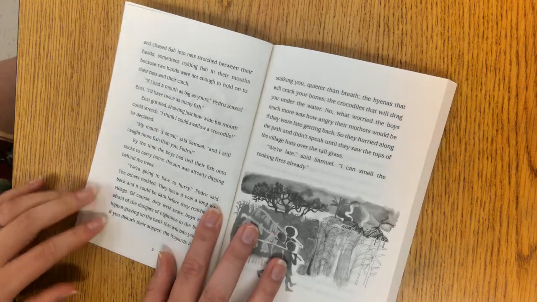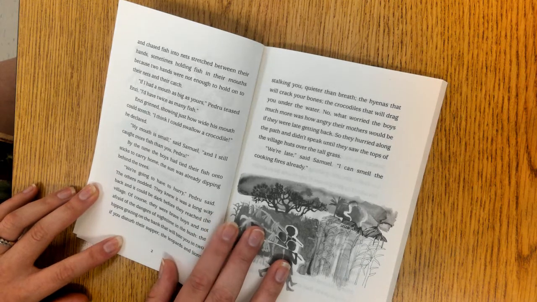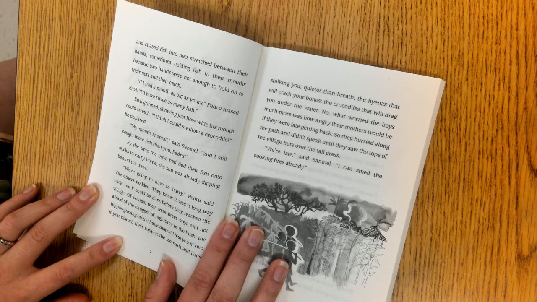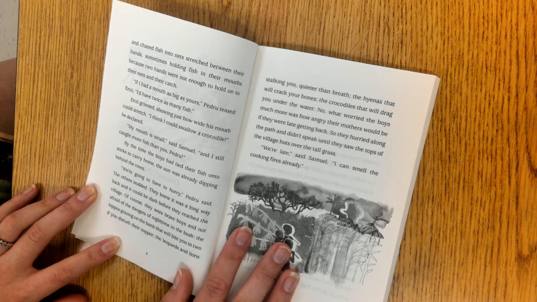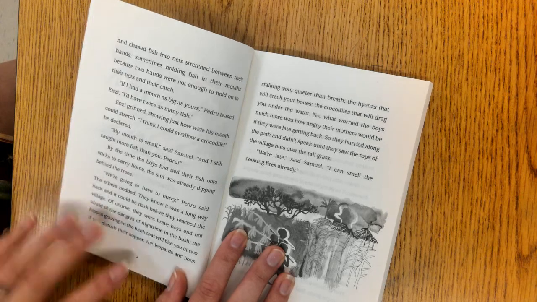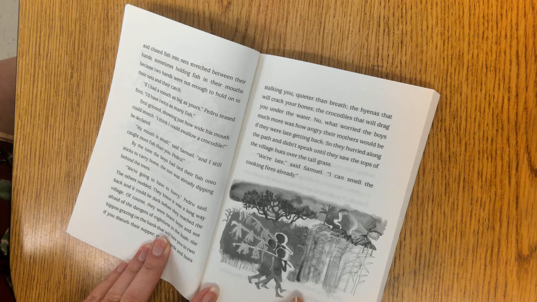By the time the boys had tied their fish onto sticks to carry home, the sun was already dipping behind the trees. "We're going to have to hurry," Pedro said. The others nodded. They knew it was a long way back and it could be dark before they reached the village. Of course, they were brave boys and not afraid of the dangers of nighttime in the bush. The hippos grazing on the bank that will bite you and chew if you disturb their supper. The leopards and lions stalking you, quieter than breath. The hyenas that will crack your bones. The crocodiles that will drag you under the water. No. What worried the boys much more was how angry their mothers would be if they were late getting back.